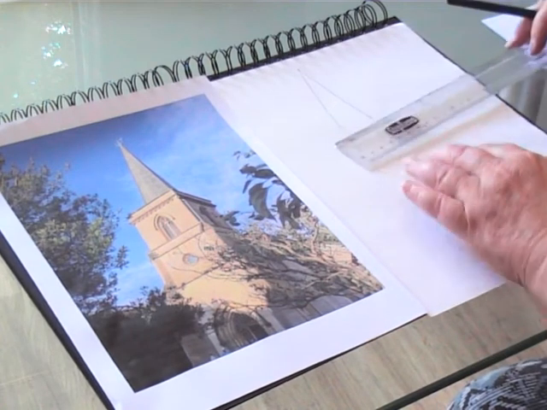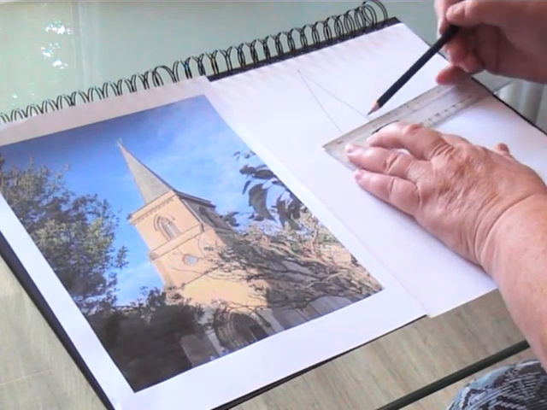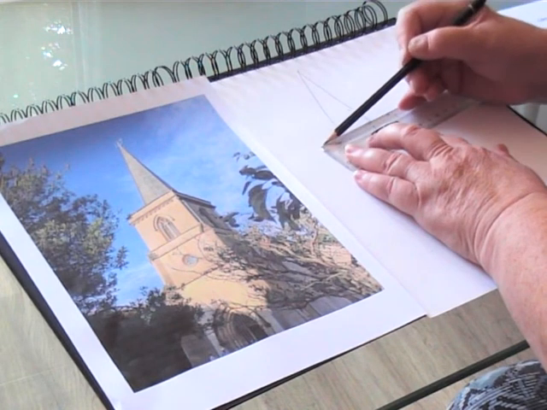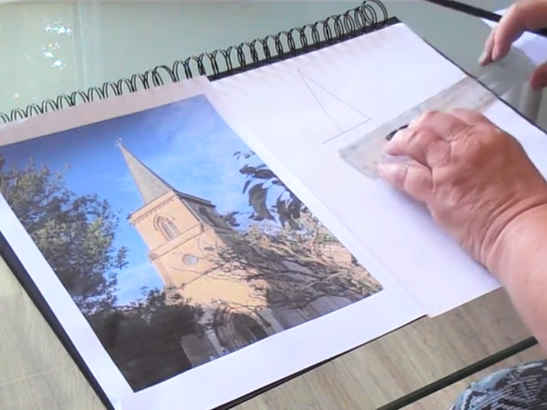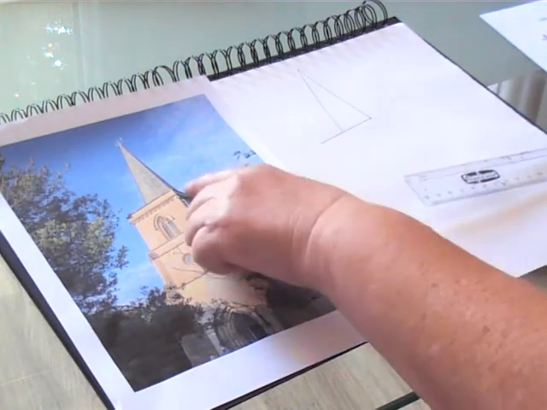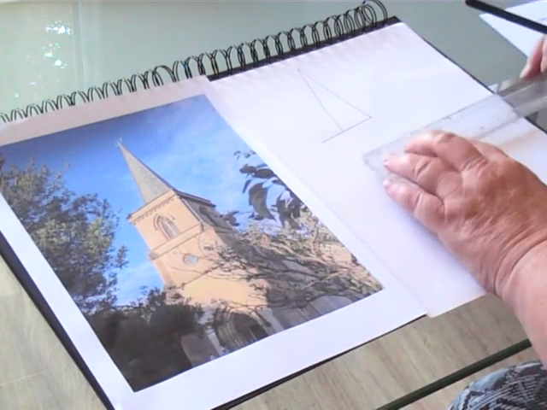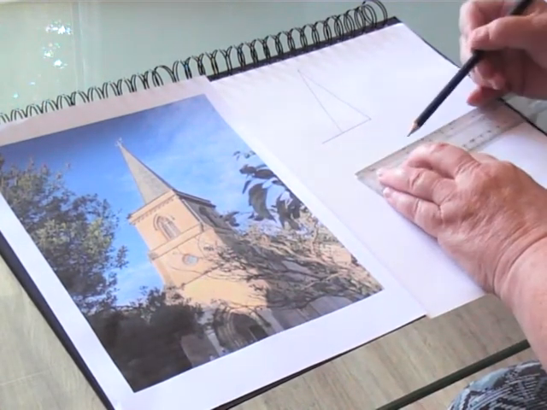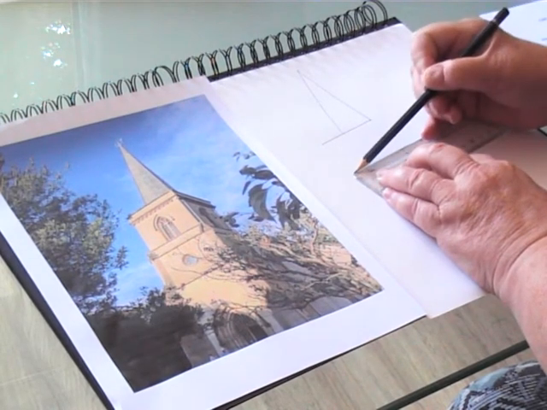So I think that I can put a rectangular shape just in here. I'm looking very carefully to see where my rectangle goes. I think it goes about there.